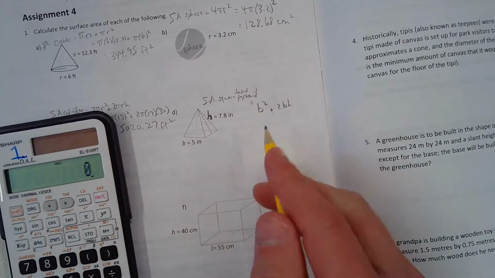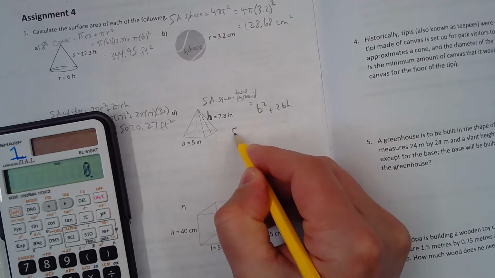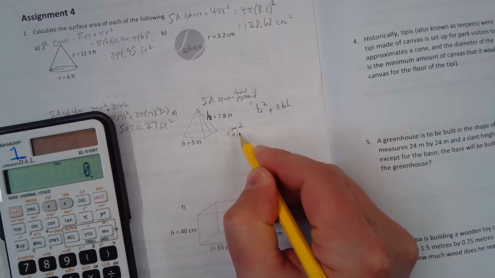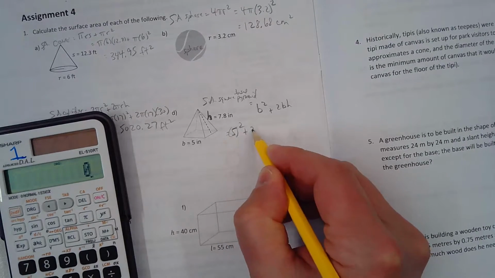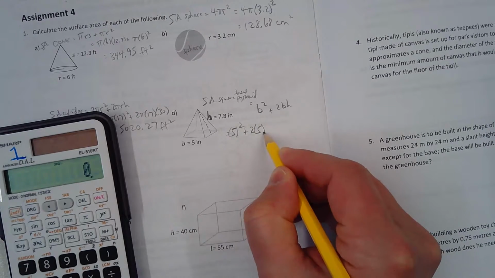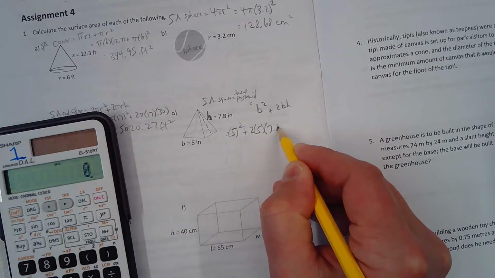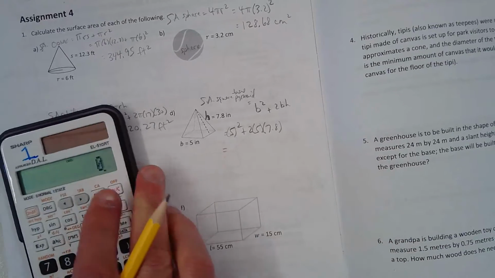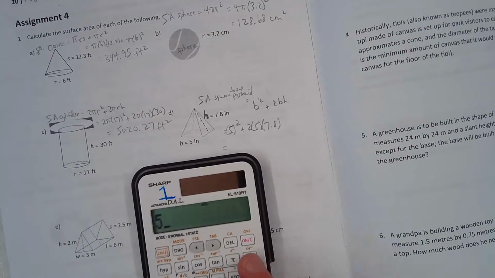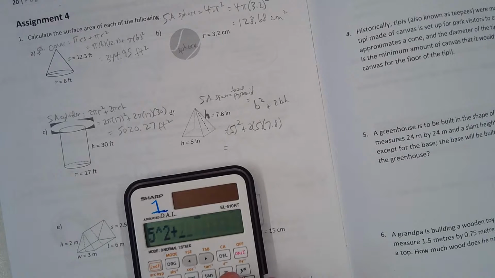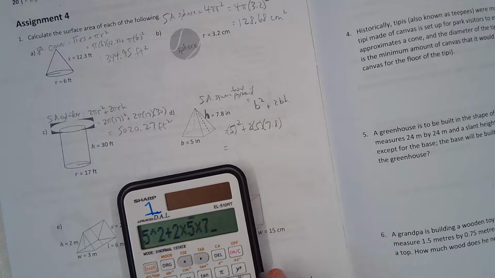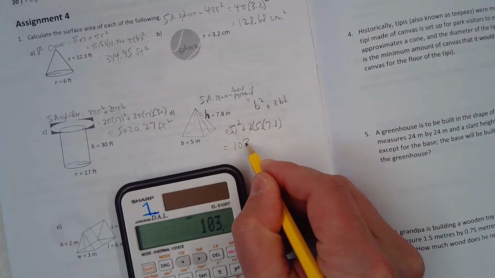Okay, let's find out. b squared would be 5 squared plus 2 times 5 times 7.8, which is 103.